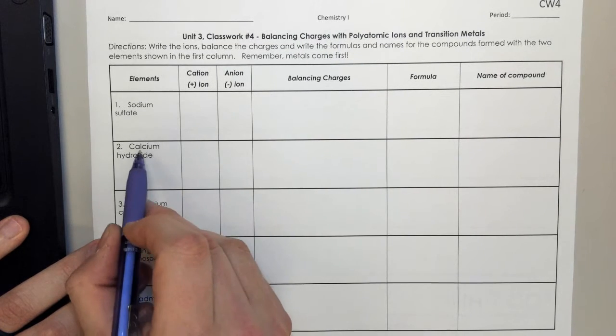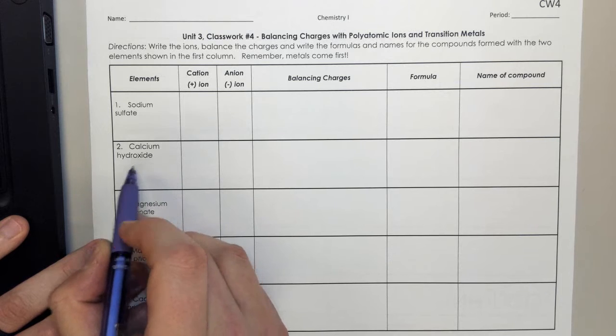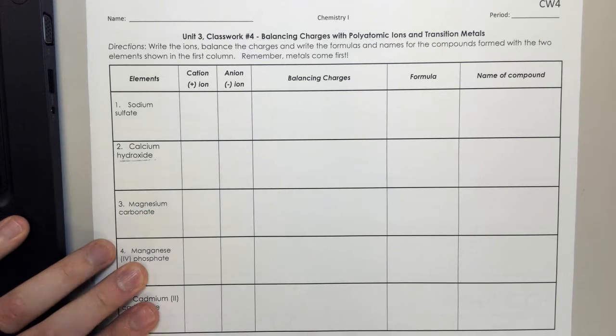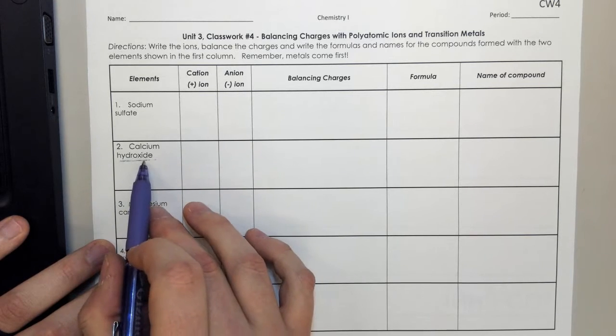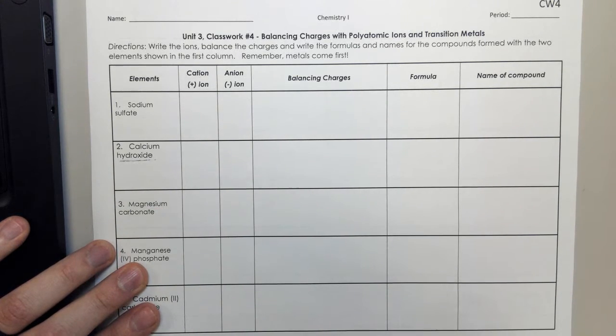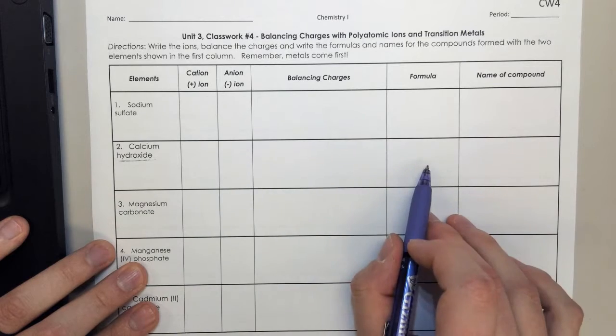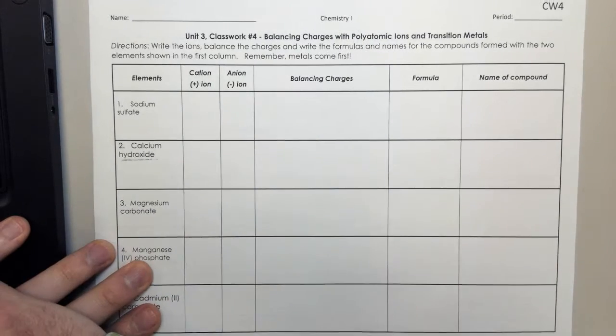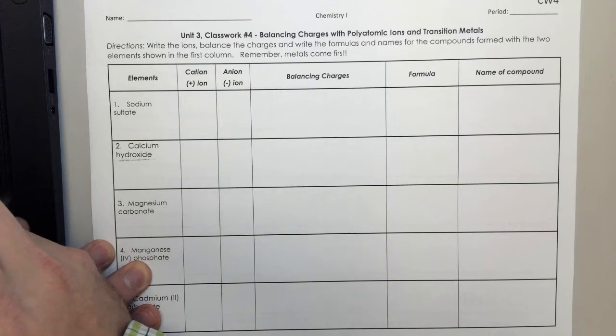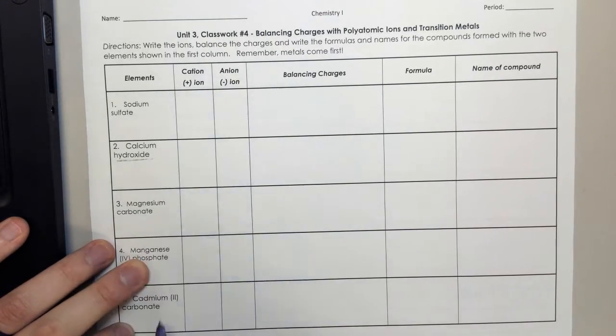Okay? So this one's called calcium hydroxide. And notice that this is nowhere on your periodic table. In fact, this is something that you've been working to memorize. That's found on your pink sheet, which are called the polyatomic ions. It's one of those. So our job right now is to remember what it is and then balance the charges. If you have to, pull out your pink sheet or your flashcards so that you can use these, because this whole worksheet you're going to be using all of those.